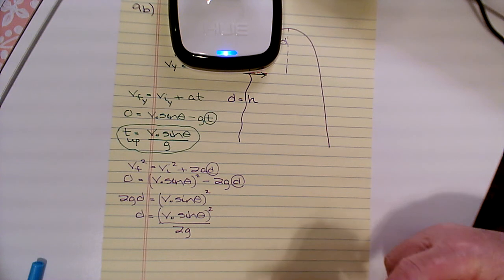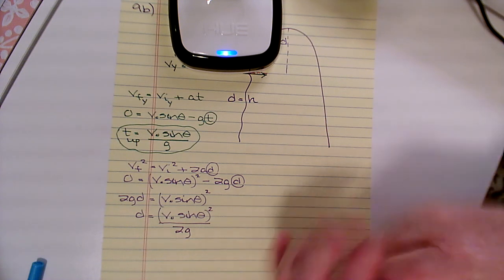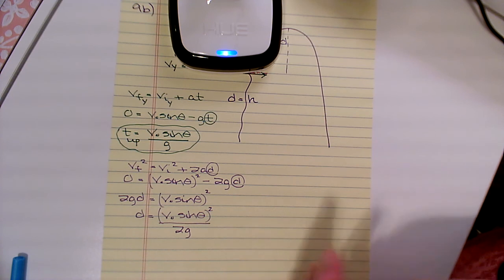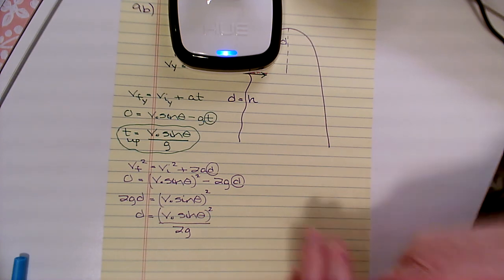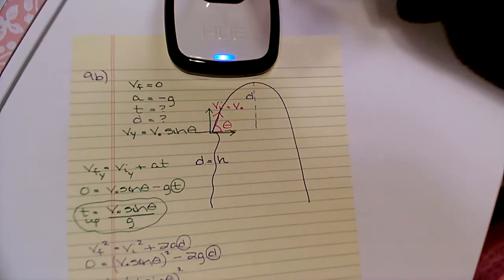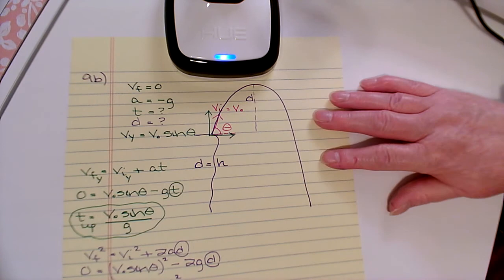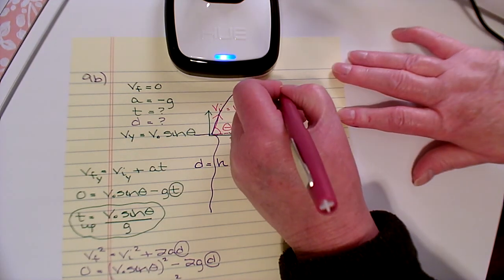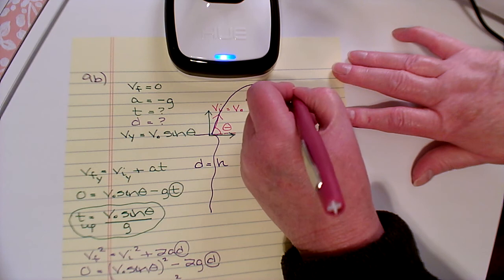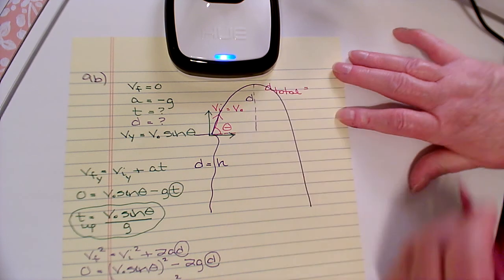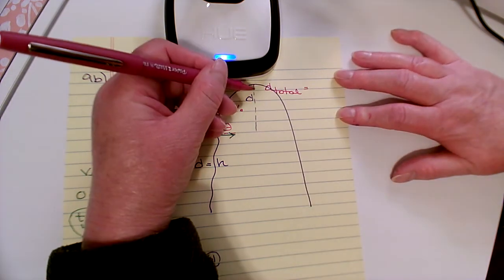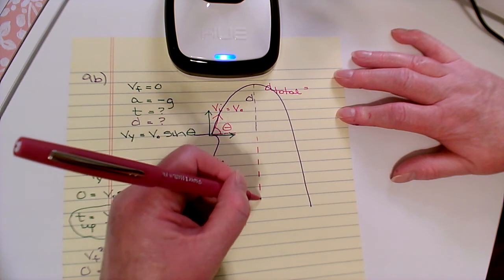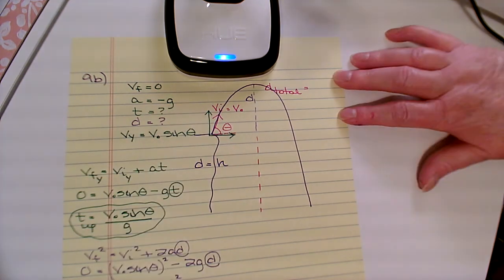And why I need to know that is when I move myself to the right side of my picture over here, I need to know the total height of the cliff. So I'll call that d total. d total equals. So d total is going to be this distance here we just found plus the original height of the cliff.